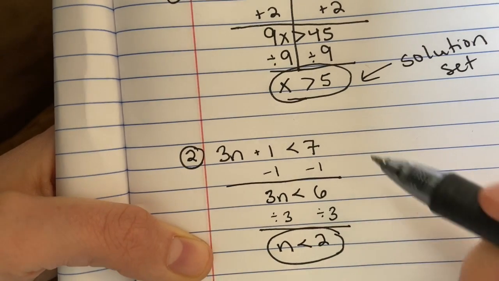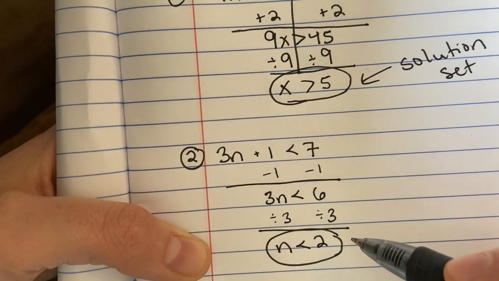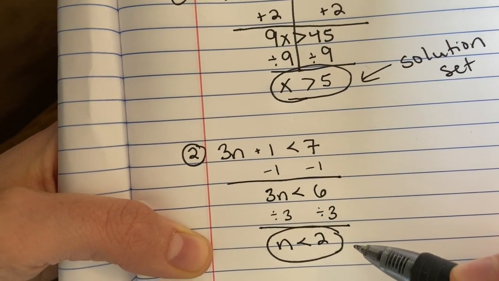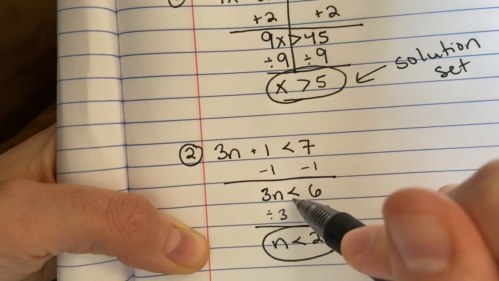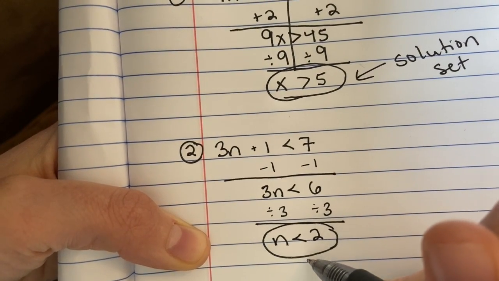So all I'm doing here is following the same steps that I used to solve an equation, but now I'm keeping my inequality symbol instead of my equal sign.